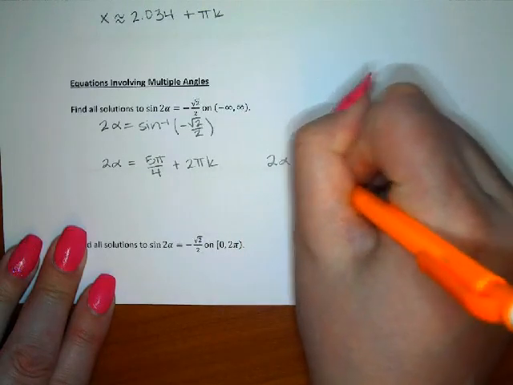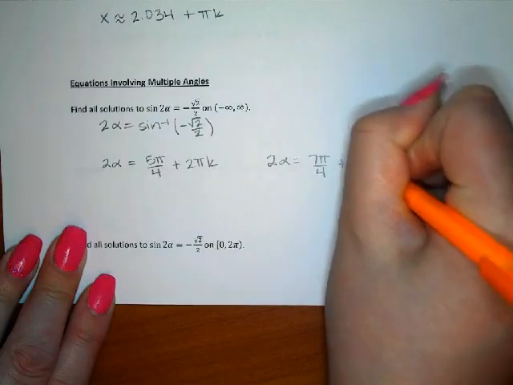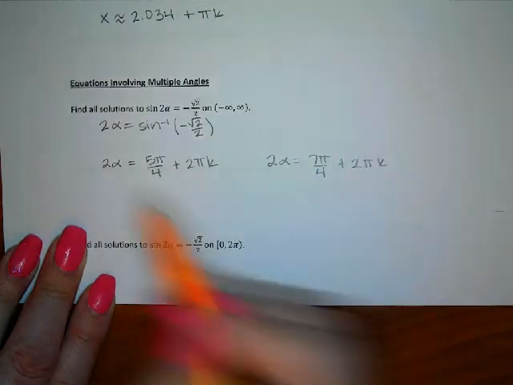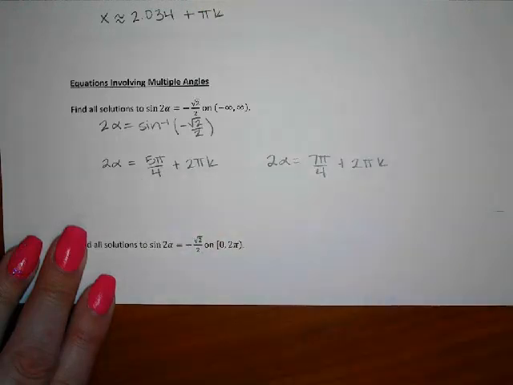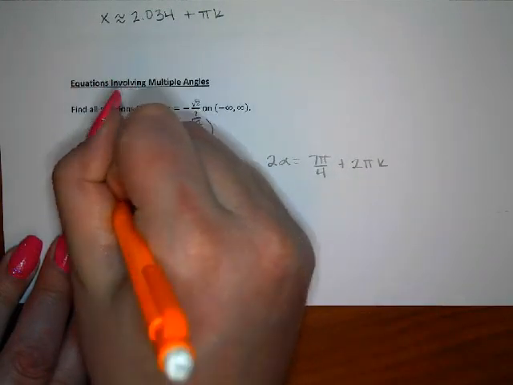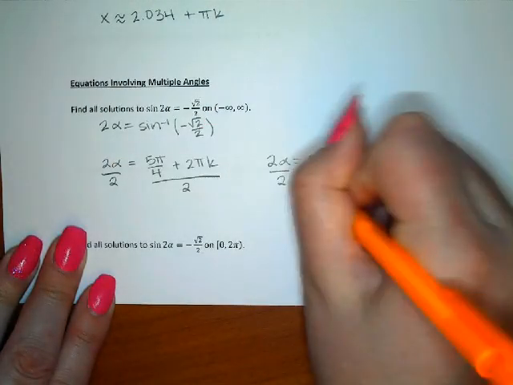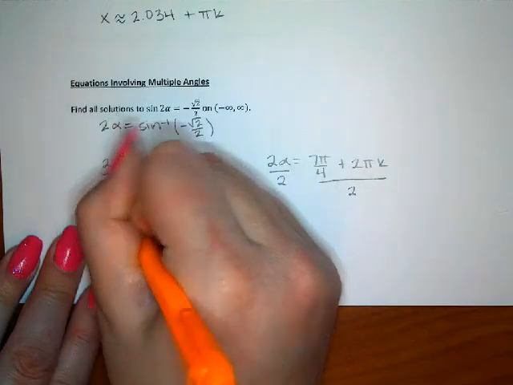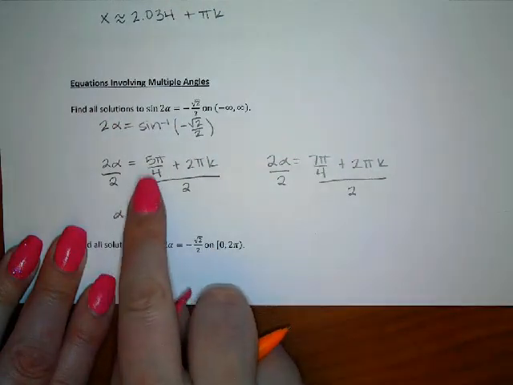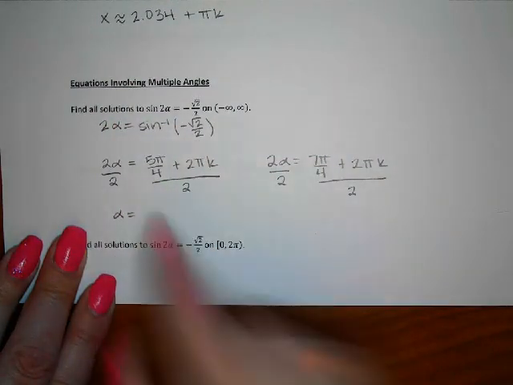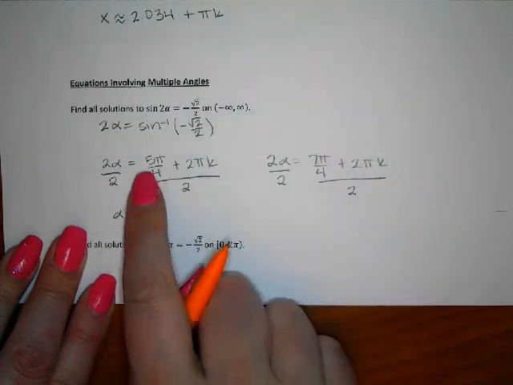Okay, and then I don't want to know what 2 alpha equals, I want to know what alpha equals. So I'm going to divide by 2, divide by 2. Divide by 2, divide by 2. So alpha is 5 pi fourths divided by 2. You can think of this as 5 pi fourths divided by 2 over 1, and you can do keep it, change it, flip it.